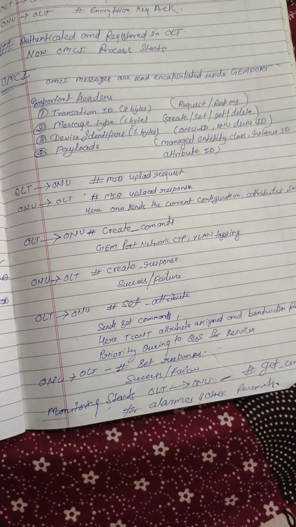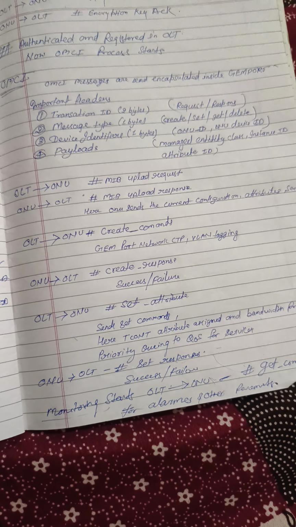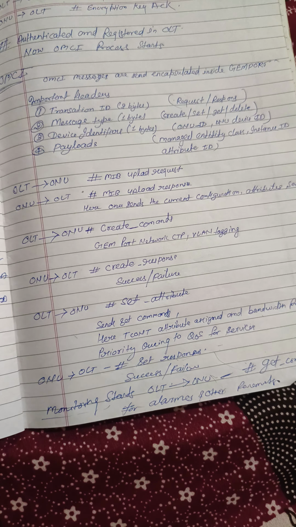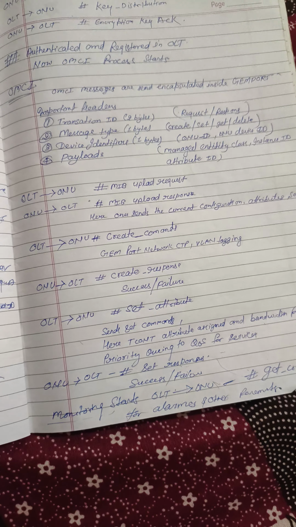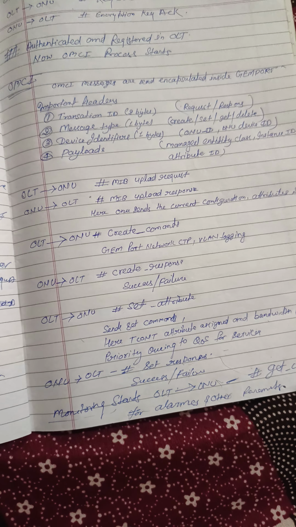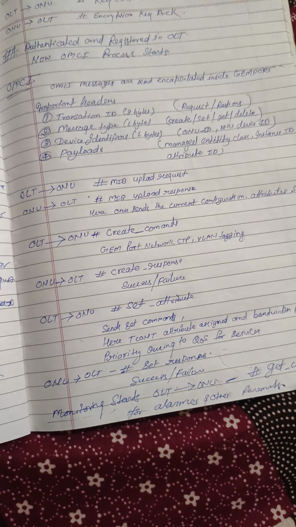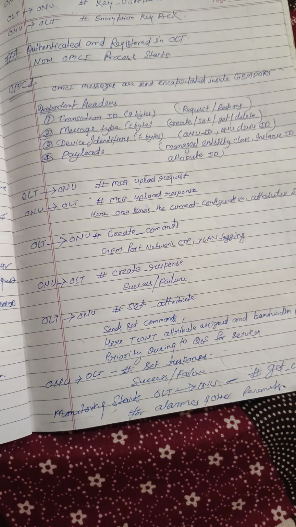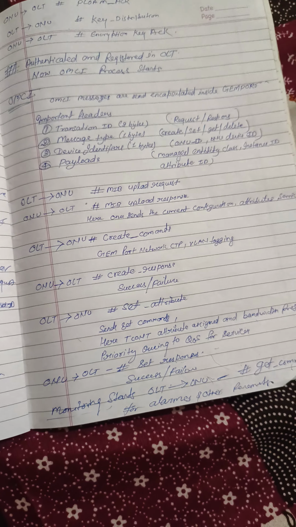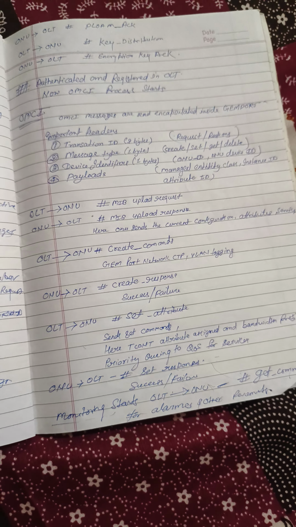So the OLT sends the ONU the OMCI MIB upload request. In response, the ONU replies to the OLT with the MIB upload response, which contains the current configuration of the ONU and the attributes and the other details.